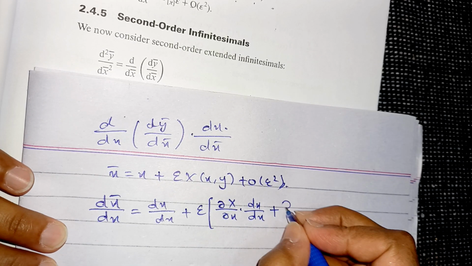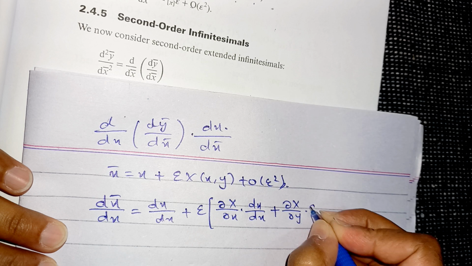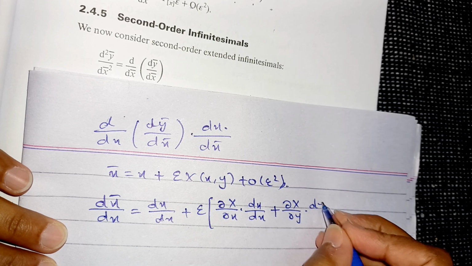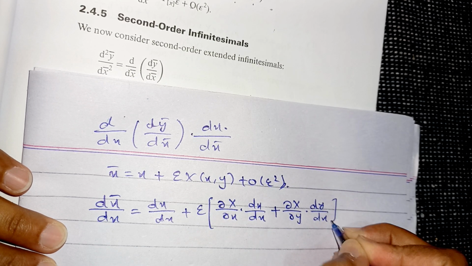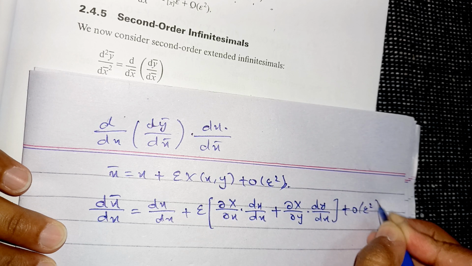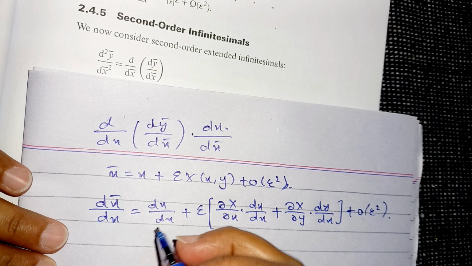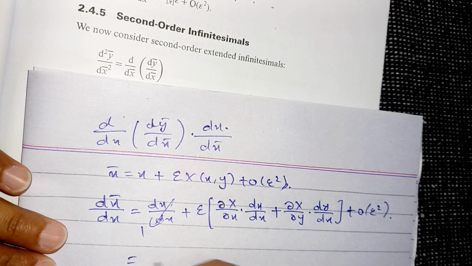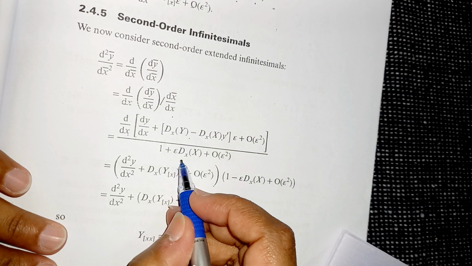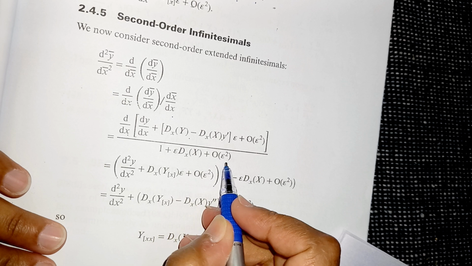Similarly, the partial derivative of capital X with respect to y, and then dy by dx, plus order of epsilon square as it is. Now this is actually equal to 1, and here you will get the value of the operator, that is Dx of capital X plus order of epsilon square.